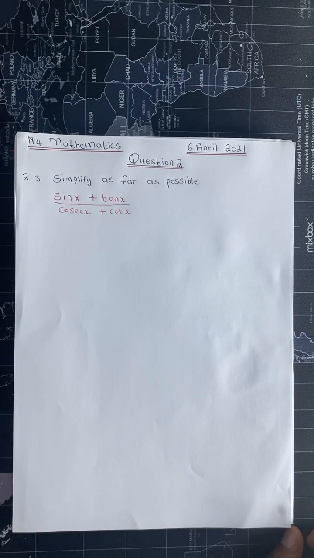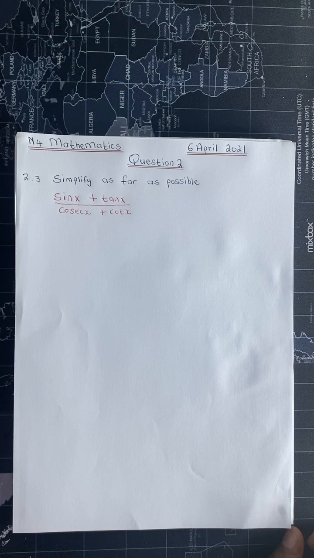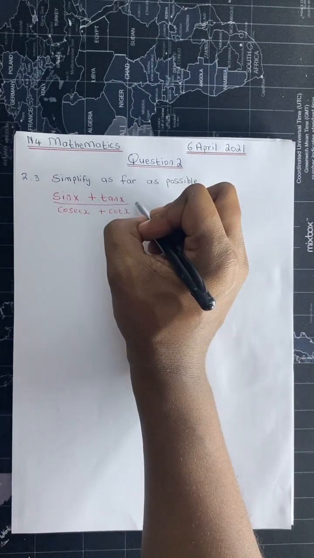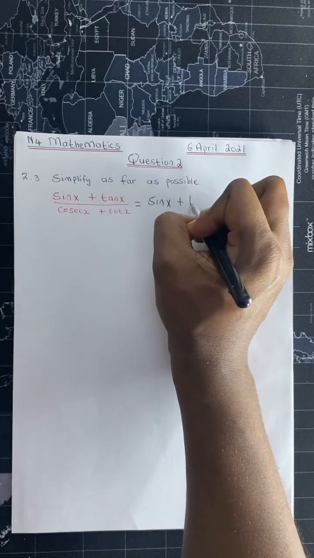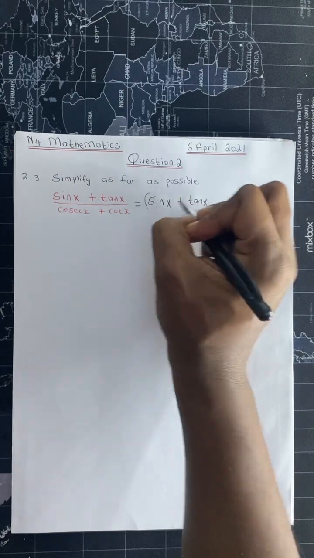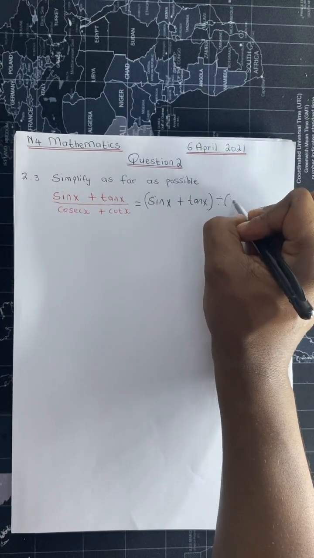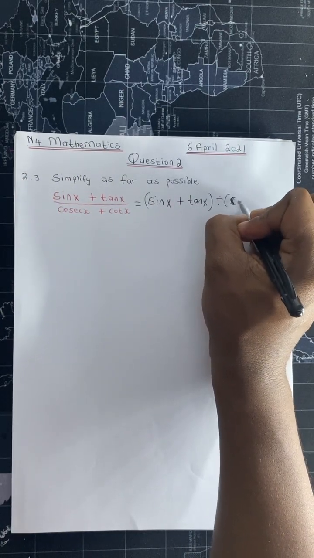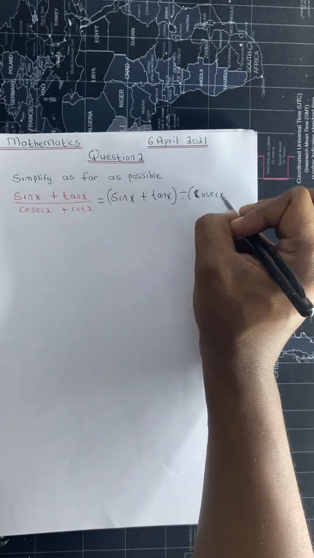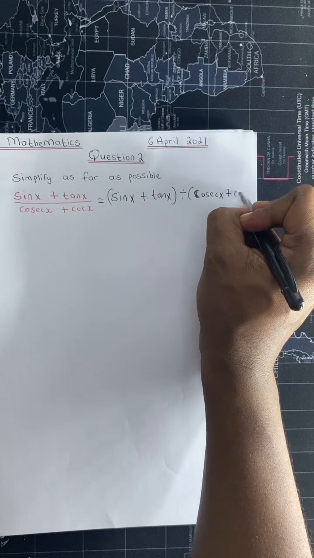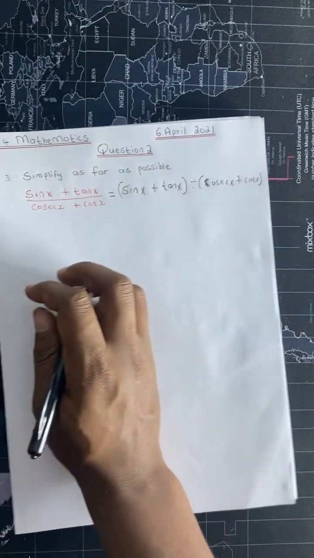Question 2.3, we have to simplify as far as possible sin x plus tan x over cosec x plus cot x. So we can write this as sin x plus tan x divided by cosec x plus cot x.